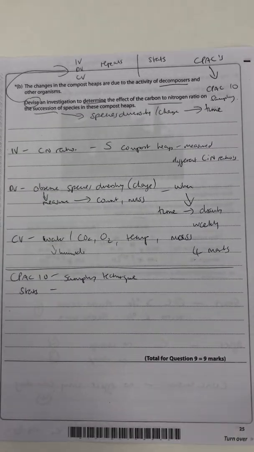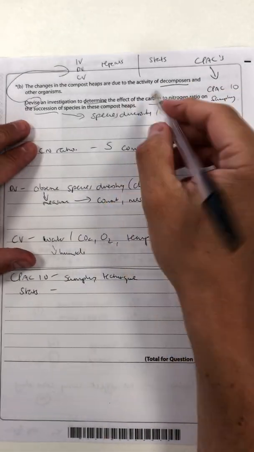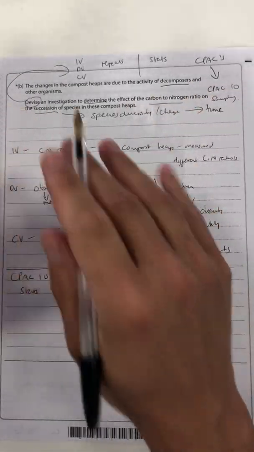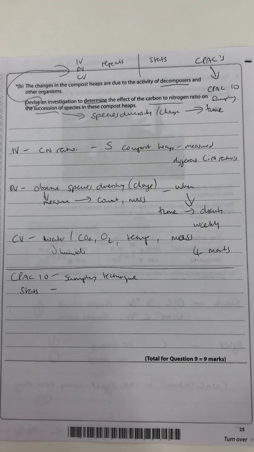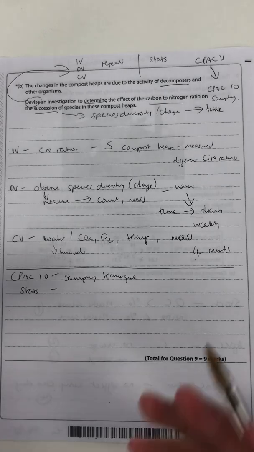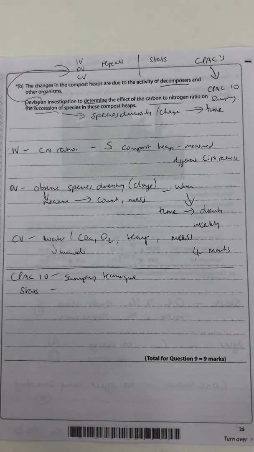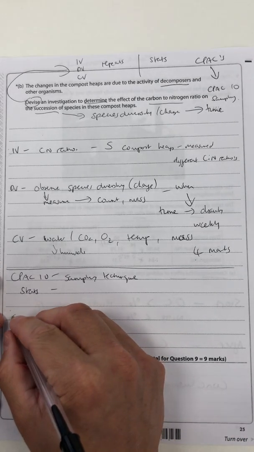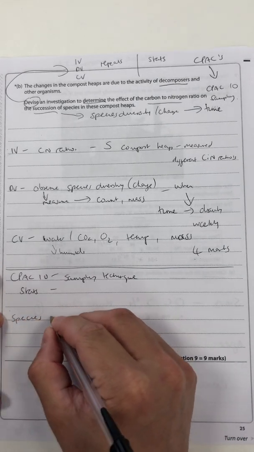And then the thing that we always leave out: you have got to actually determine the effect of carbon to nitrogen ratio on succession. So the final thing is how you're actually going to determine it. So you've done your method, you've got your results, you've done some statistical analysis on that. What are you going to do with that data to actually show it? So obviously the first thing you want to do is actually look at the species and sort of link it.